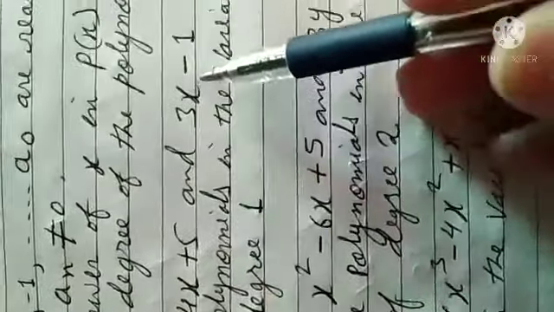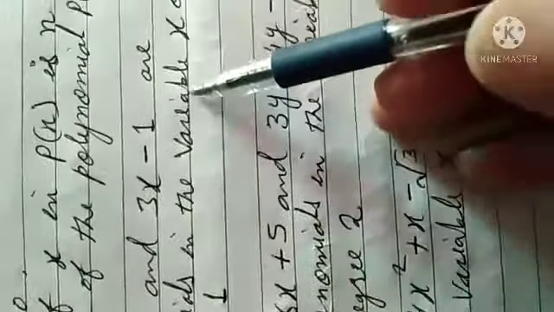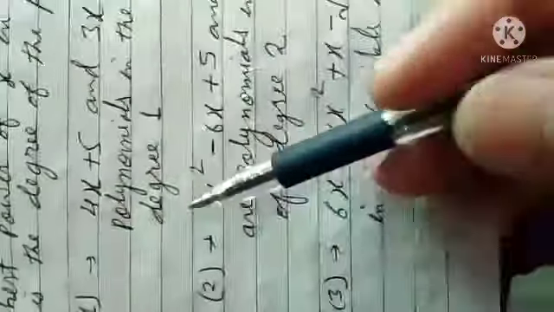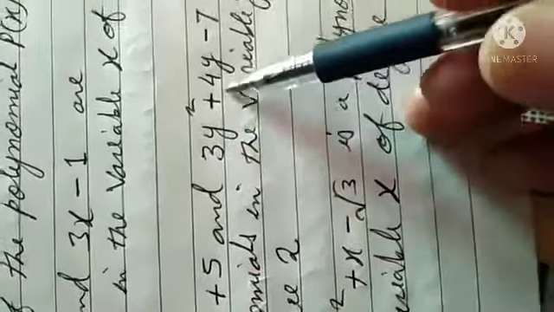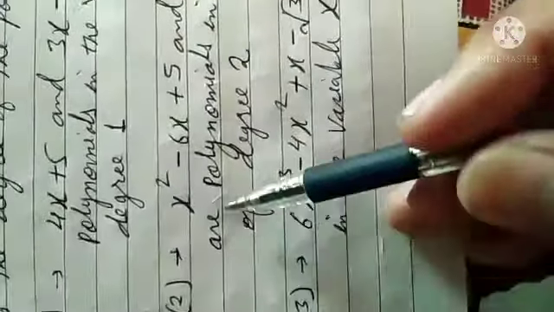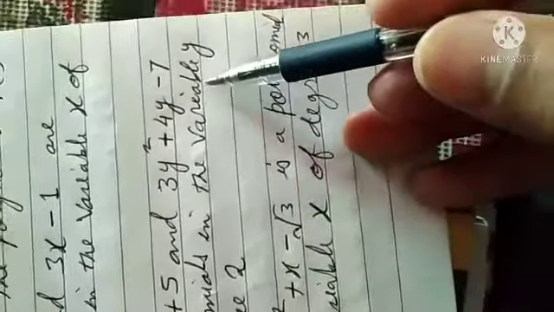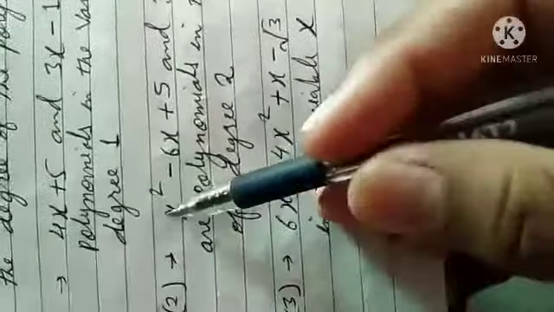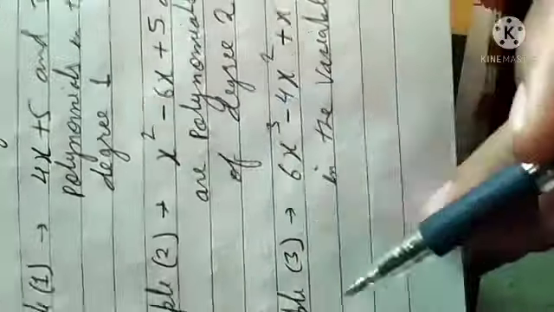Now example, suppose 4x + 5 and 3x - 1. What are they? They are polynomials in the variable x of degree 1, because x power 1. Here also x power 1. Example second, x^2 - 6x + 5 and 3y^2 + 4y - 7 are polynomials in the variable y of degree 2. This, and this is variable x degree 2.